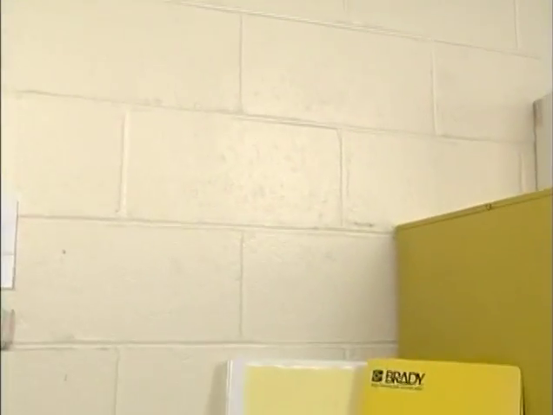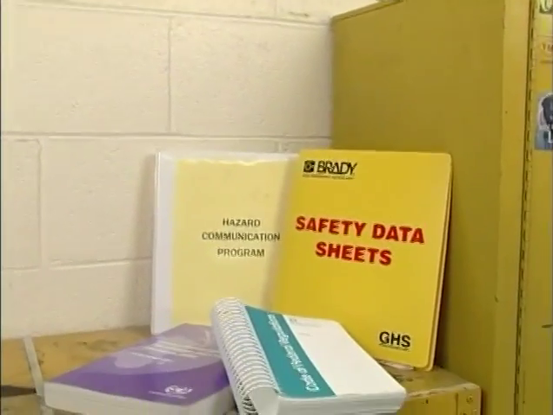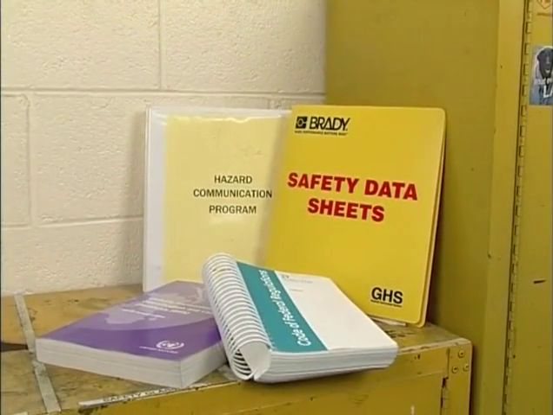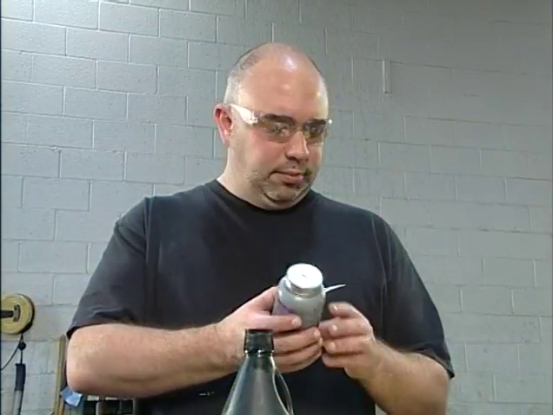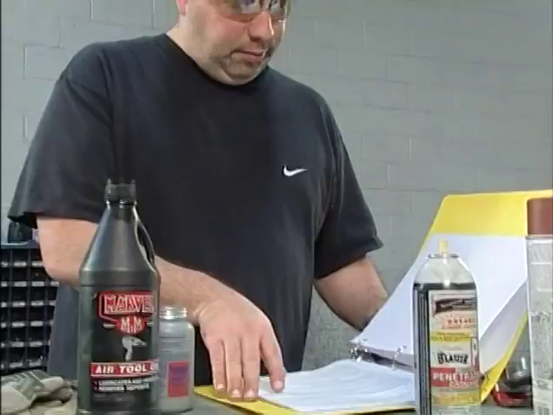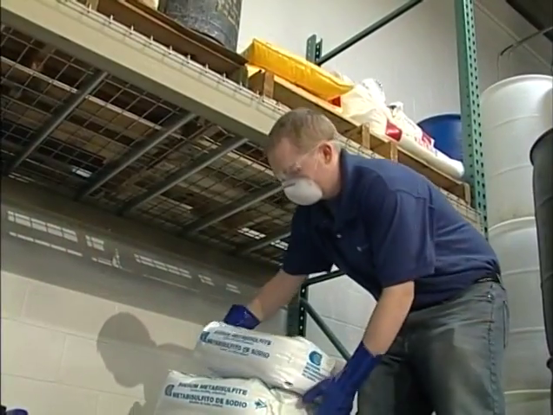OSHA's Hazard Communication Standard and other right-to-know laws are there to get us the information we need about the hazardous chemicals we work with. But it's up to you to use that information to work with chemicals safely.